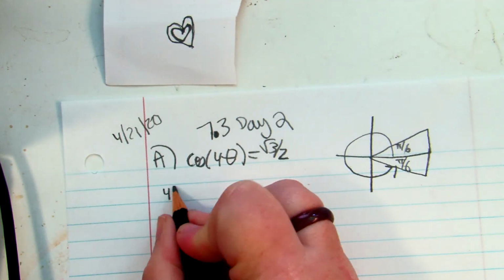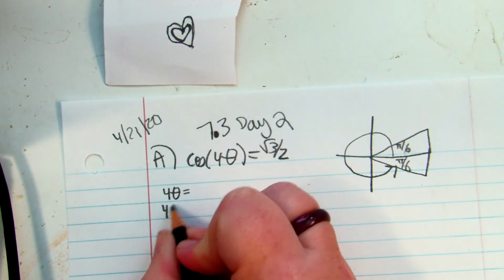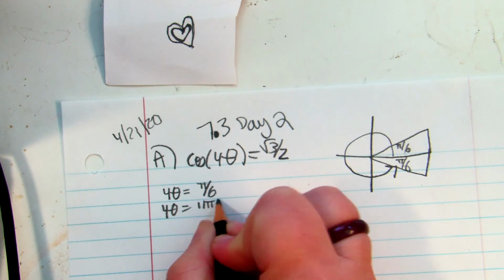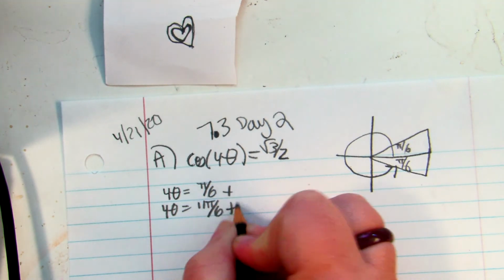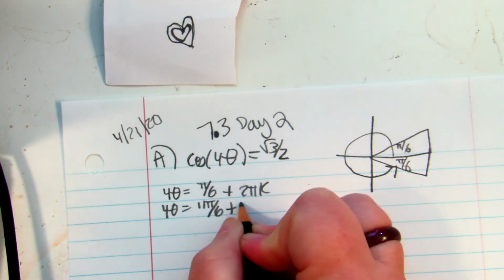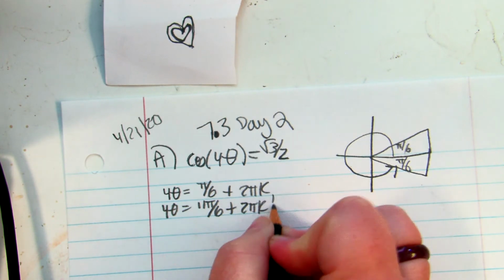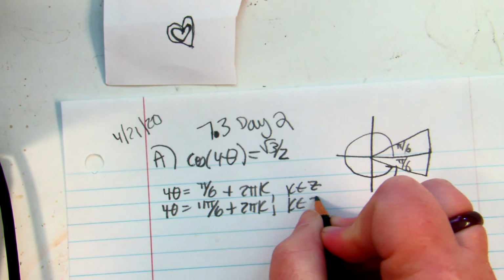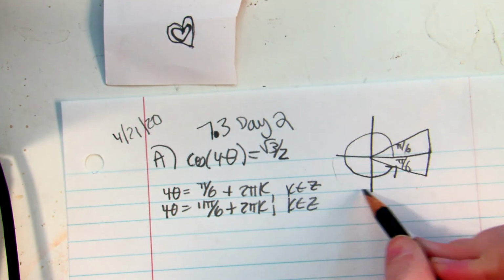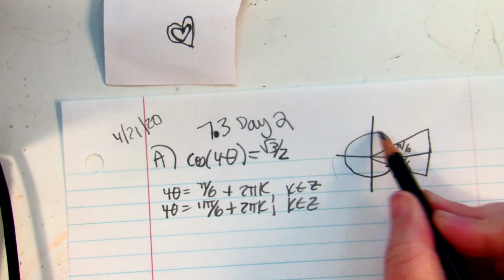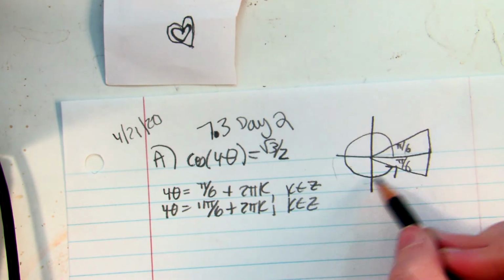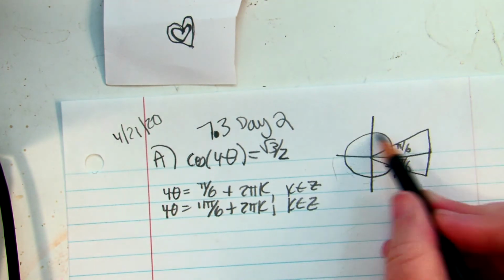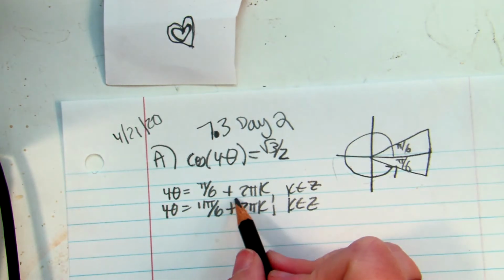So 4 theta, not theta, equals pi over 6, or 11 pi over 6, plus 2 pi k, where k is an element of Z. That's the general form, because all the coterminal angles, going around one more time and one more time, end up at the same place. So plus 2 pi k.